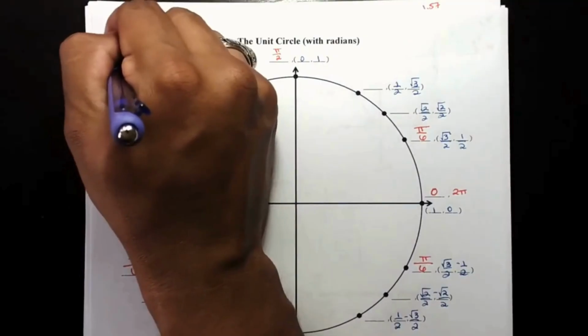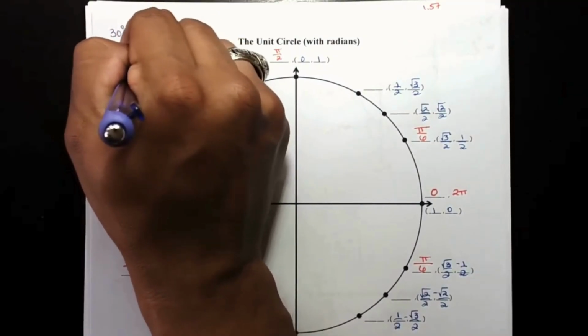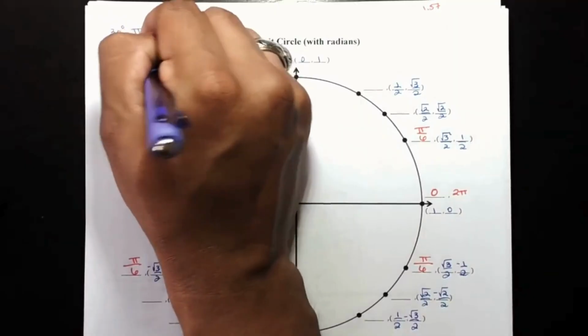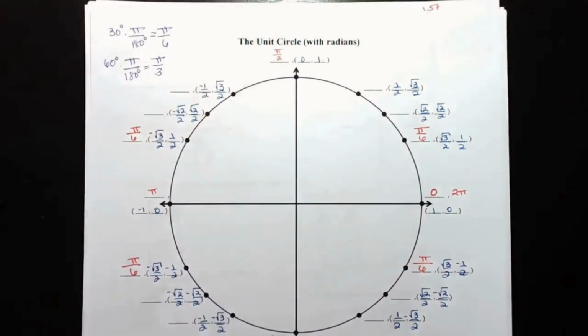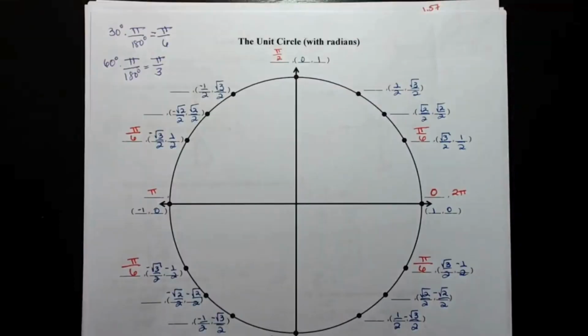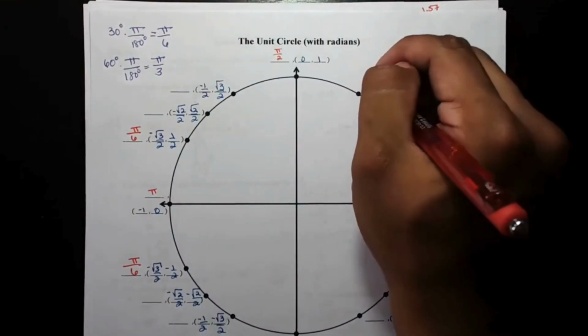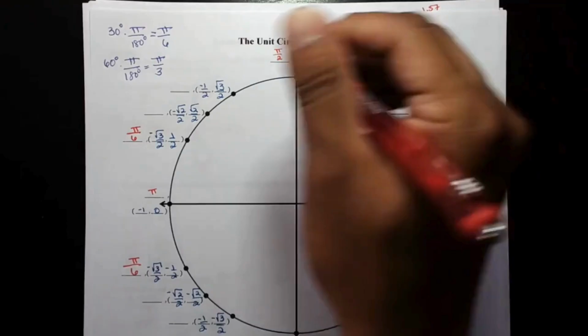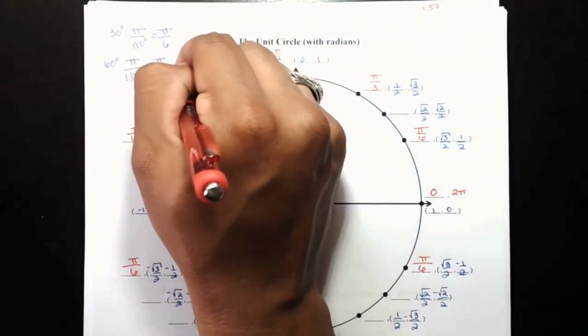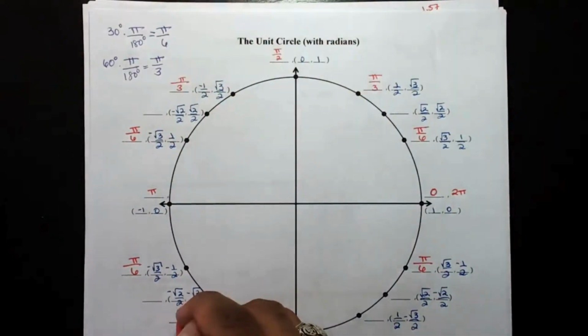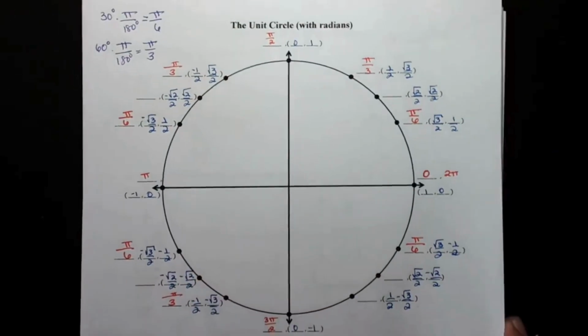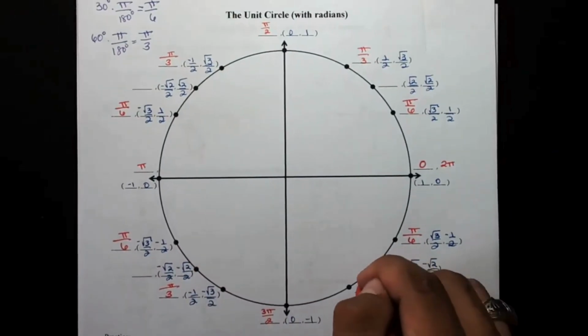60 degrees, if we convert that, we end up getting pi over 3. So each of my 60 degree family or reference angles are always going to be pi over 3. So I'm going to put over here something pi over 3, something pi over 3, and something pi over 3.